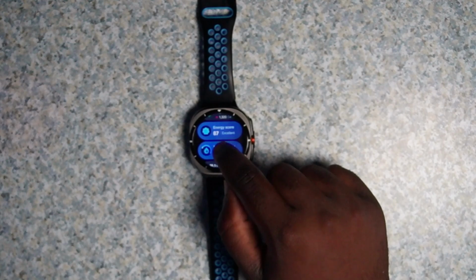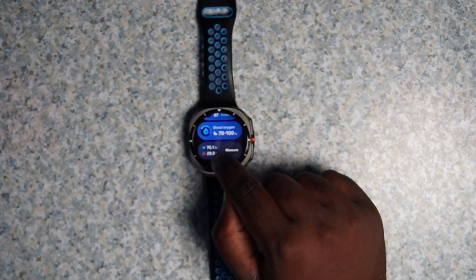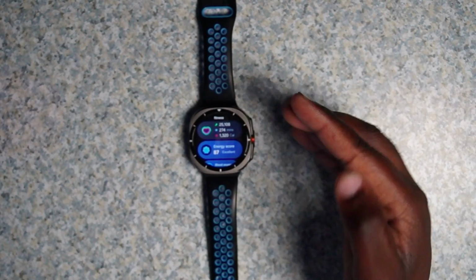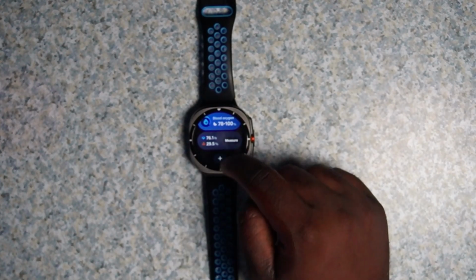So I have my steps on the top, energy score on the second to the bottom, third from the bottom, blood oxygen, and last but not least, my measurements for my body are going to be on the bottom. And you're probably asking, okay, how can you do that? Well, if you swipe all the way up, you're going to see this little plus icon here. You tap on that, now you can add different tiles.